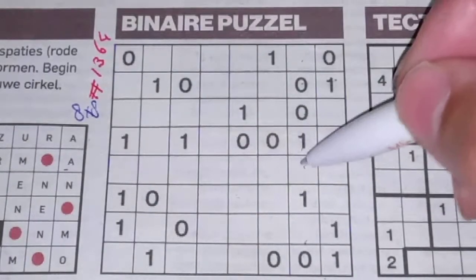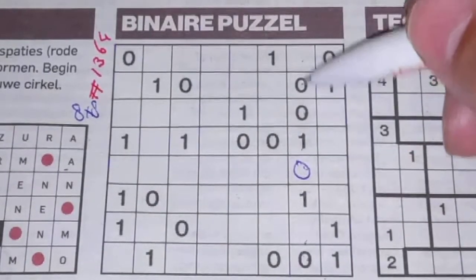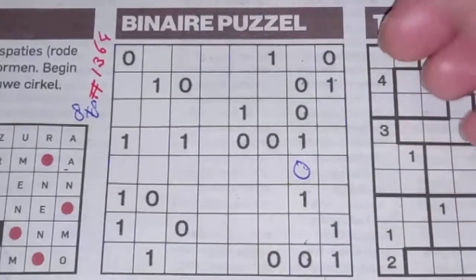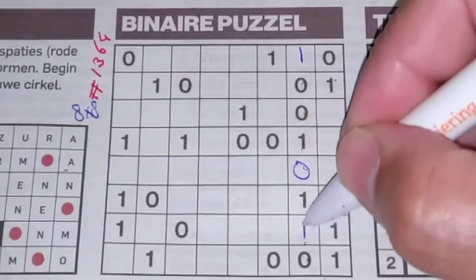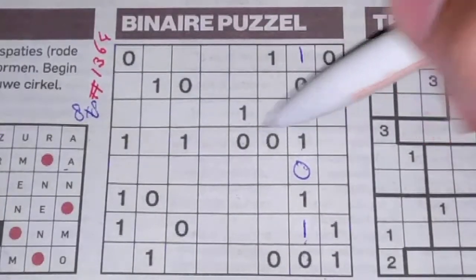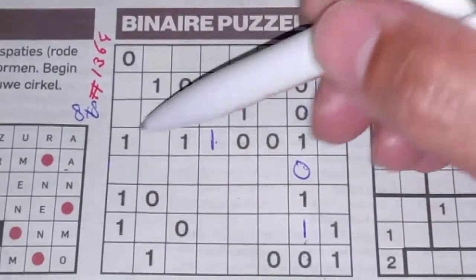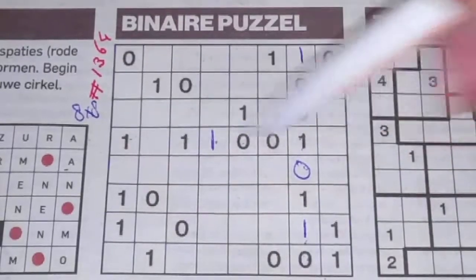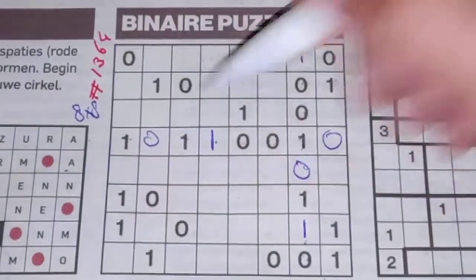Between two 1's comes a 0. Look, we have 4 0's in this column, so the rest are 1's. Double 0 here, 1 there, 1. Look, we have 4 1's, so the rest are 0's.